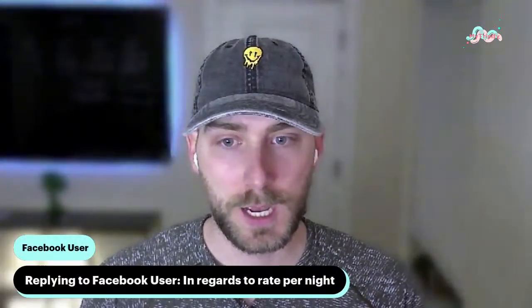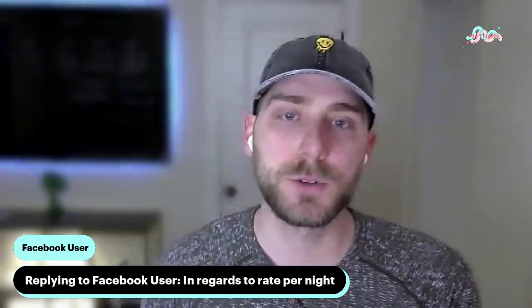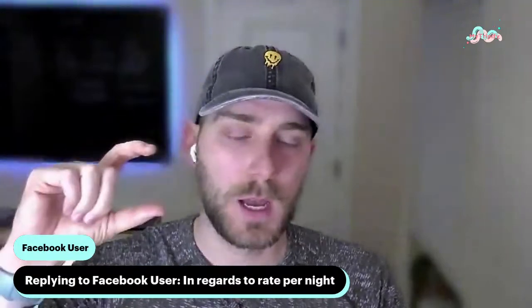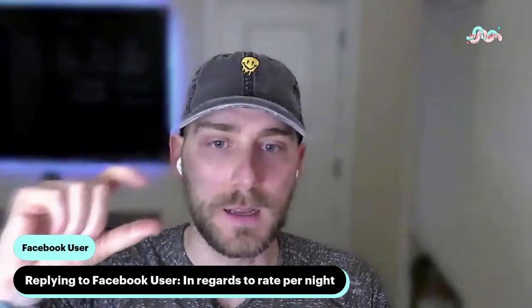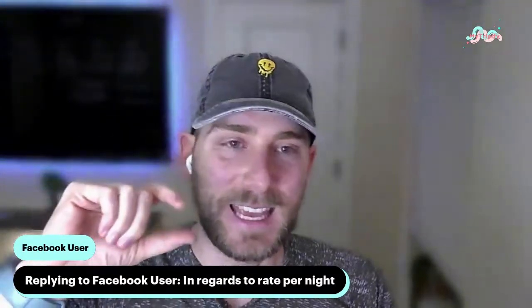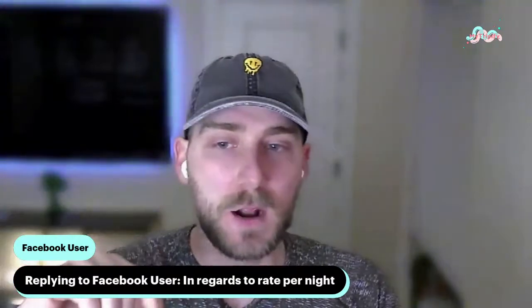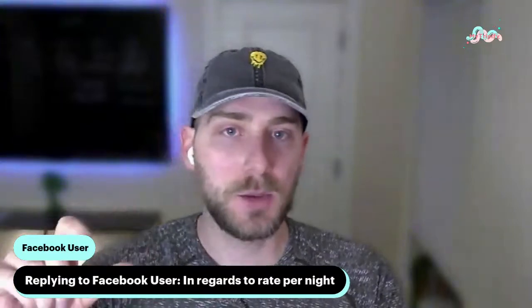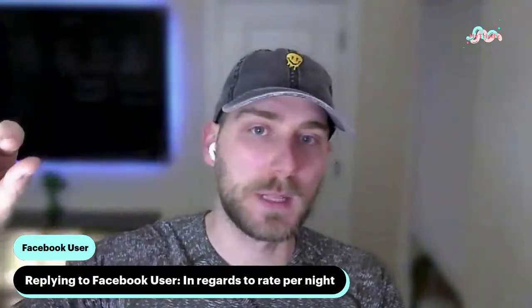So, yeah, with regards to rate per night, another tool you can use is AirDNA. AirDNA has an average occupancy and average daily rate. It's not the most accurate, but that'll at least get you in the ballpark. Typically with AirDNA, the occupancy is really low and the ADR is really high.